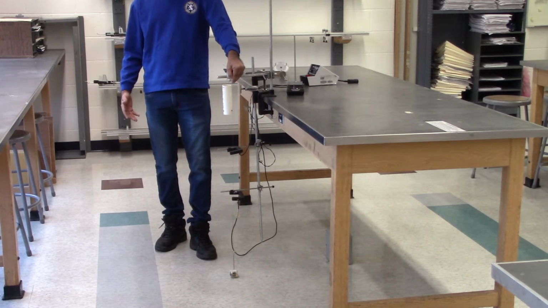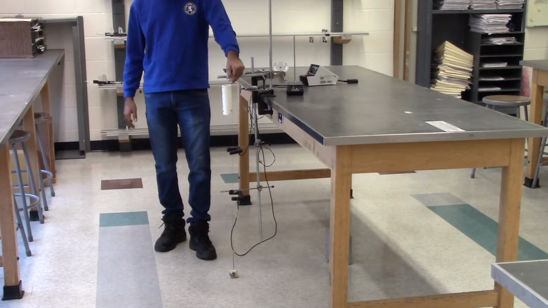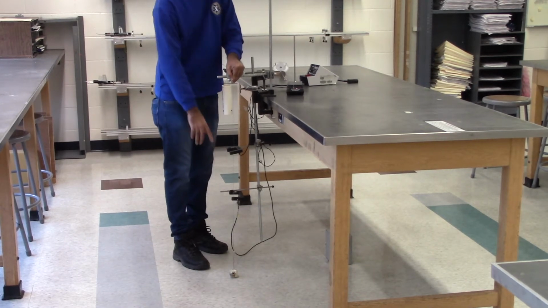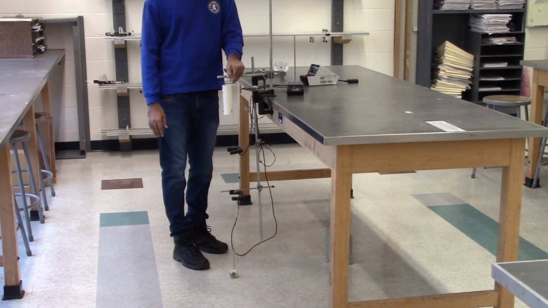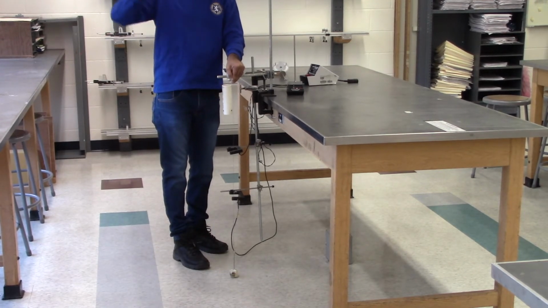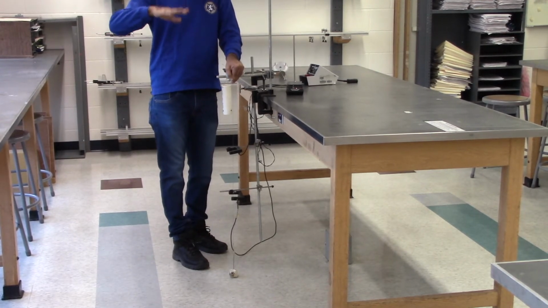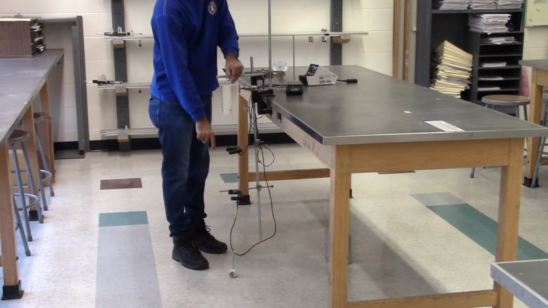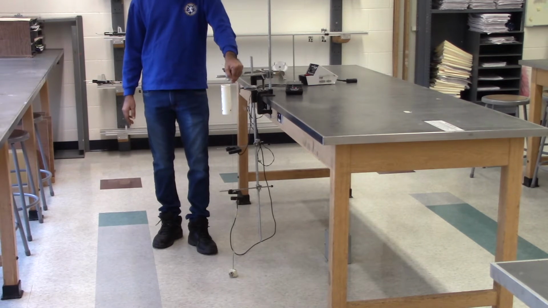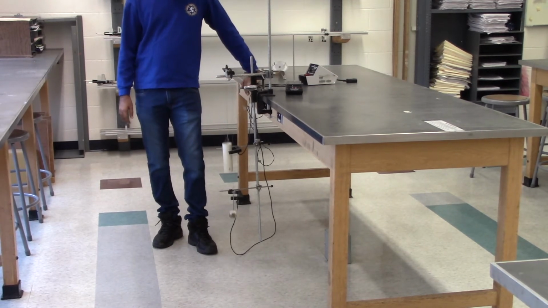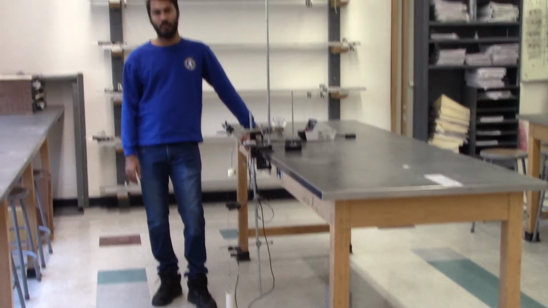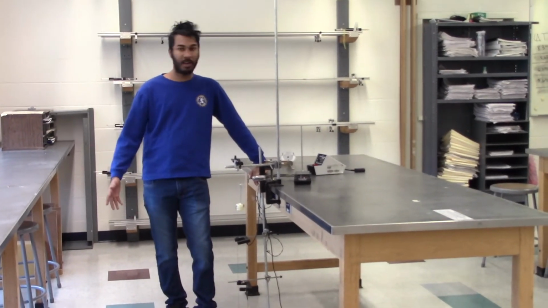Every time before you let it go, make sure the mass hanger touches the floor. Otherwise, you will have a different acceleration of the system because you release the mass hanger from different heights. So always make sure you start from the floor. So let me show this. This is what we have to do in the first part of the experiment.